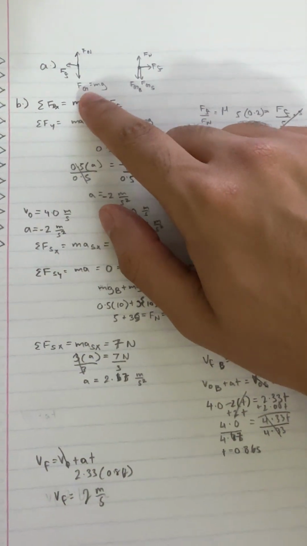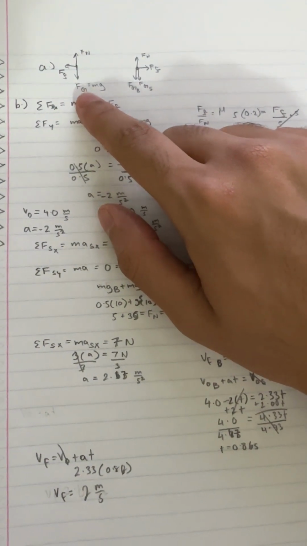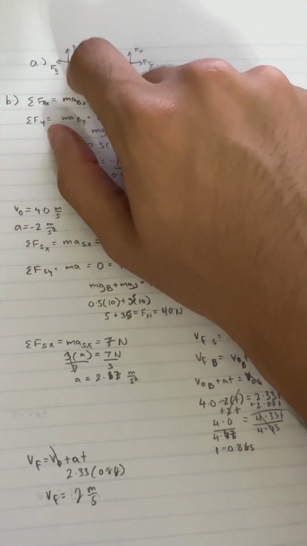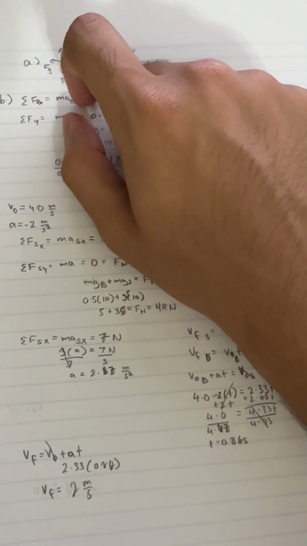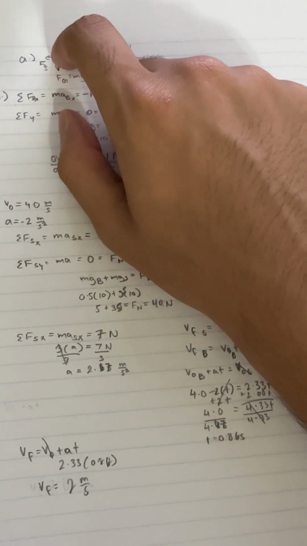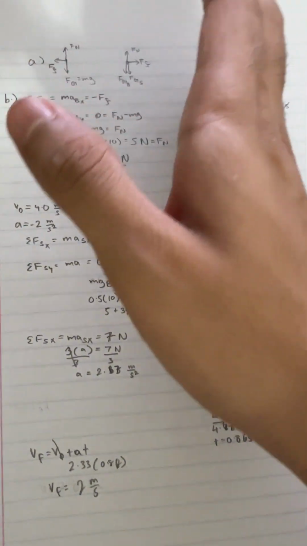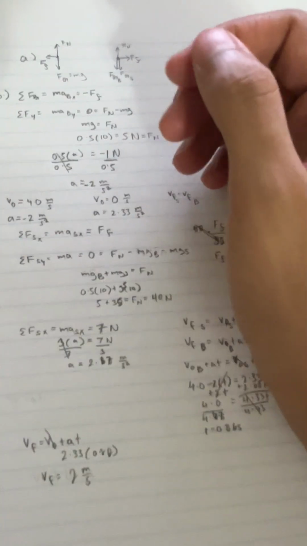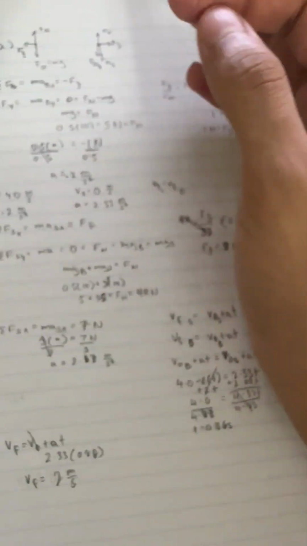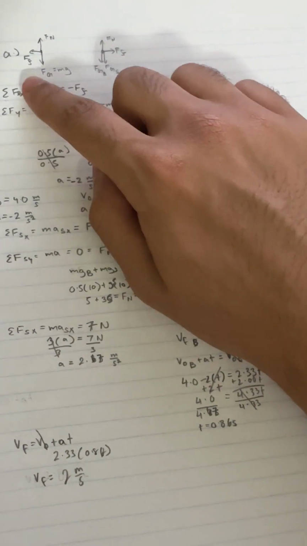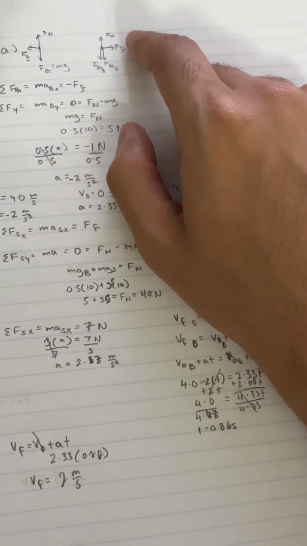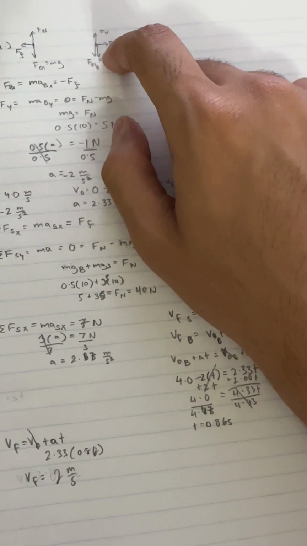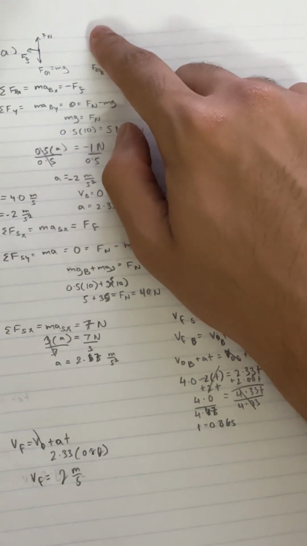So that's what the free body diagram is supposed to look like. The force normal is going up, force gravity going down, force friction going over to the left, because the block is moving to the right and friction always opposes motion. This is the slab's free body diagram, by the way. Force normal is going to be going up.